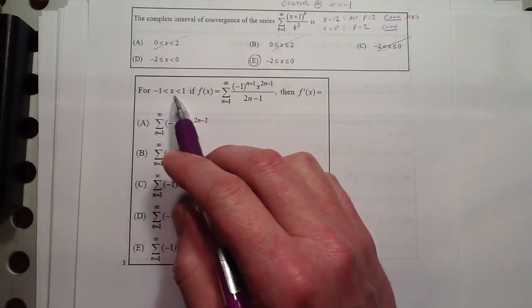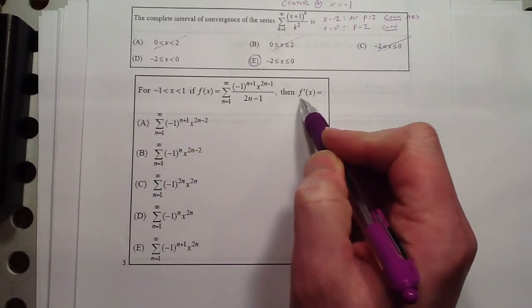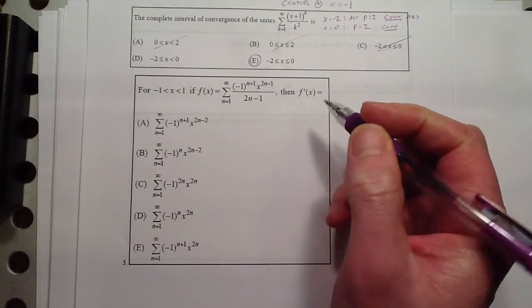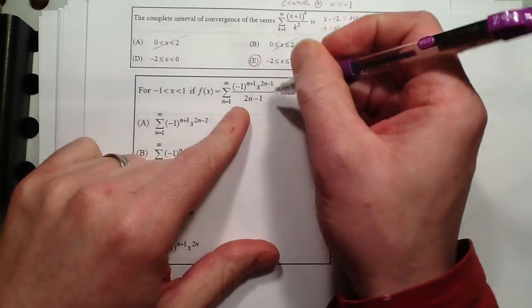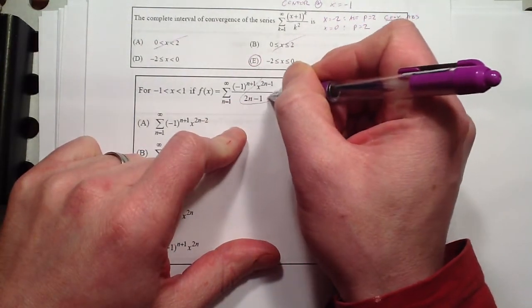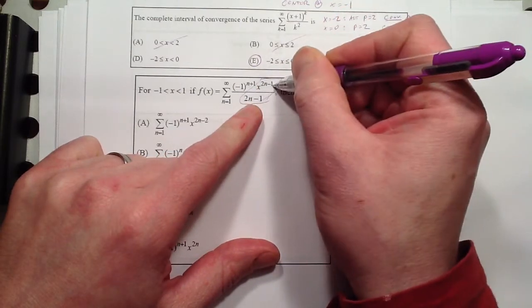So for between -1 and 1, if f of x is equal to this, then the derivative is equal to, all right, let's see if we can figure that out. Now let's just look at these terms. Forget the alternator for a minute. What's the derivative of this?